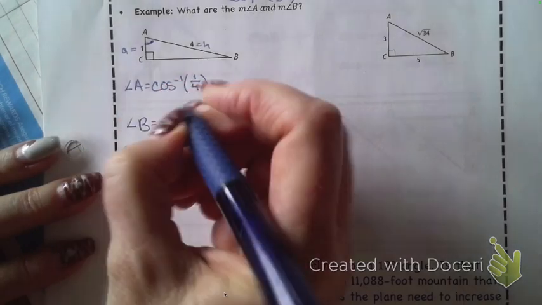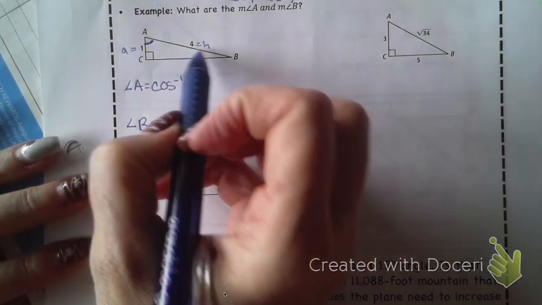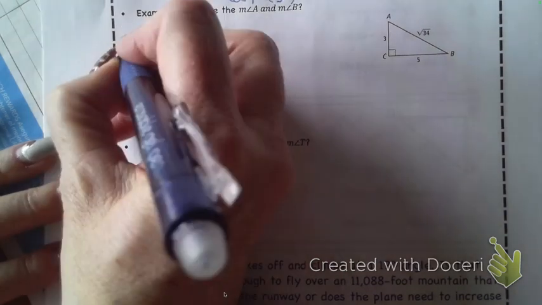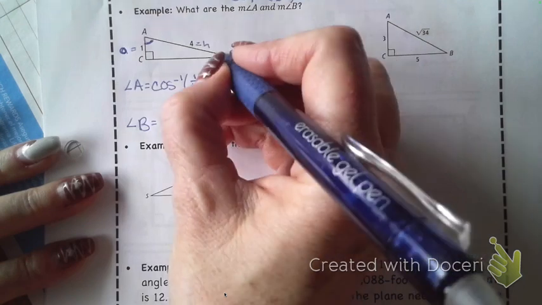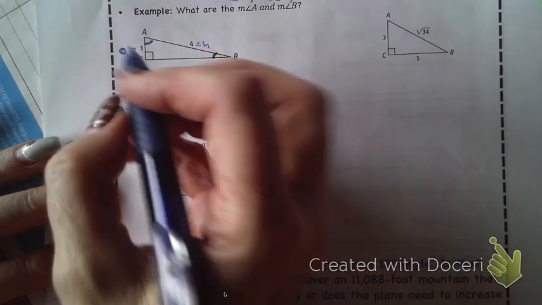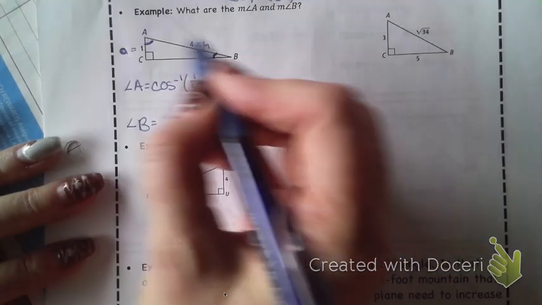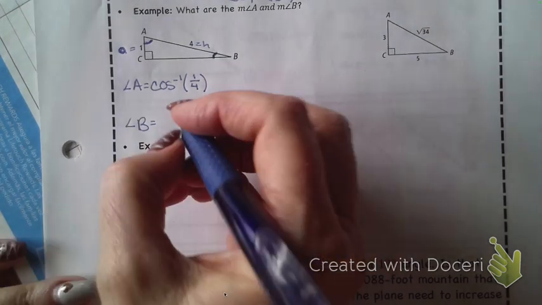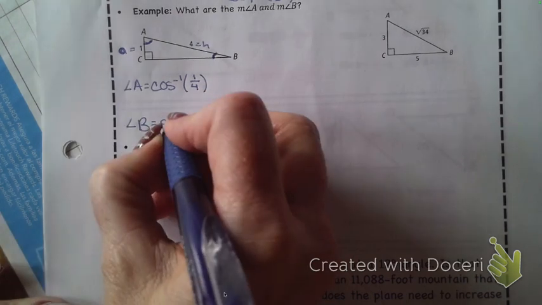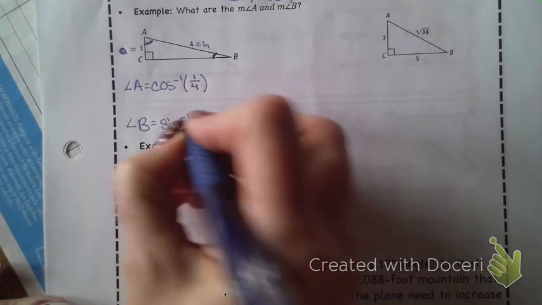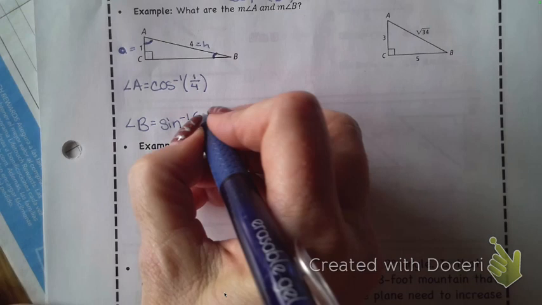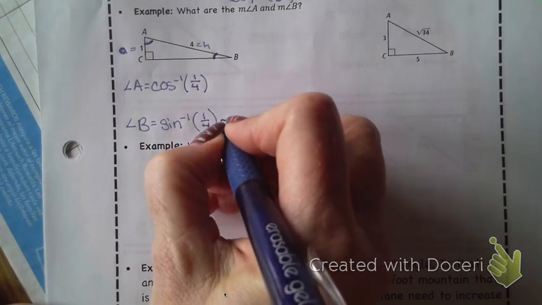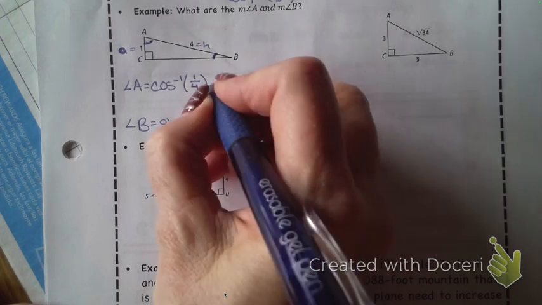So angle B. Well, 4 is still the hypotenuse, but 1 is now the what? Opposite. Because we're talking about angle B. So what's opposite and hypotenuse? Sine. Okay? So the inverse sine of what over what? 1 over 4. And when I do these, what do they have to be of each other?